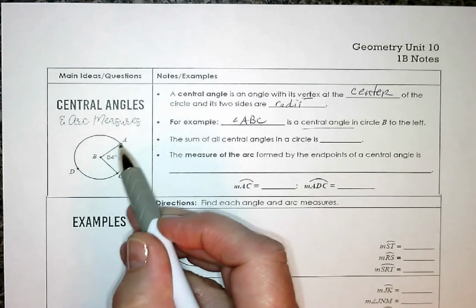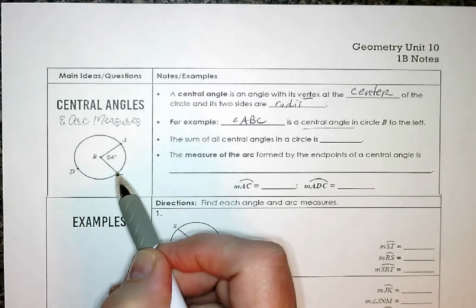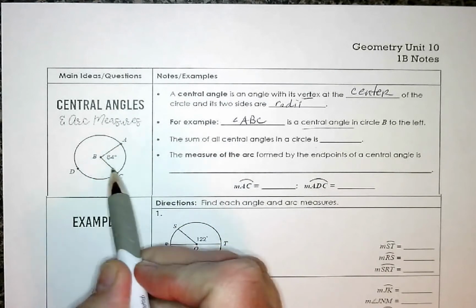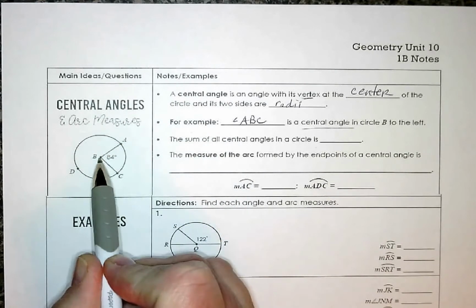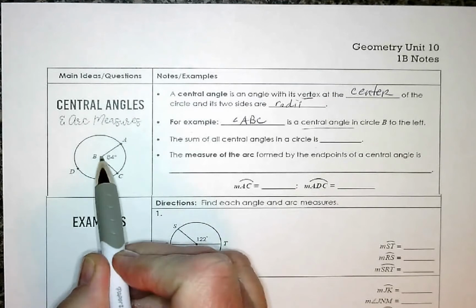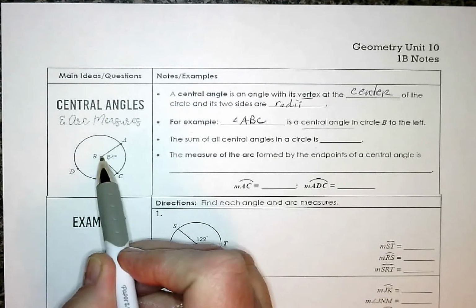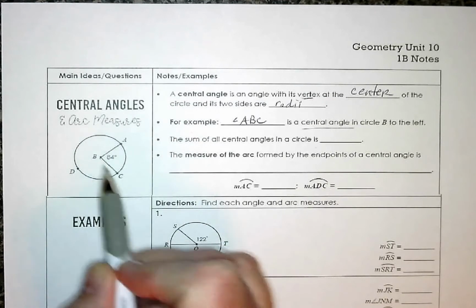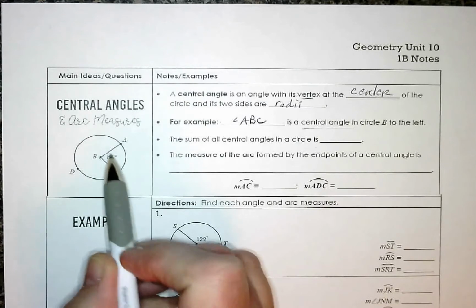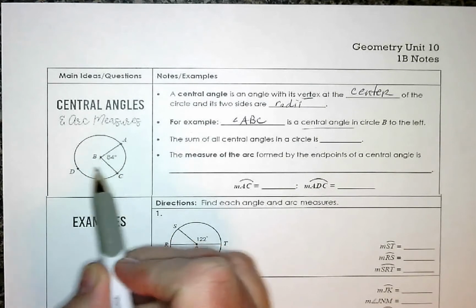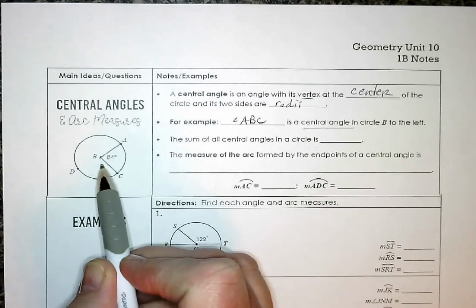So let's take a look. Angle ABC is a central angle. The vertex of my angle is B, which is the center of the circle, and the sides of my angle are both radius BA and radius BC. Okay, so a central angle's vertex is the center of the circle.